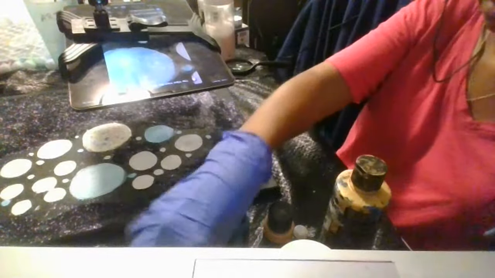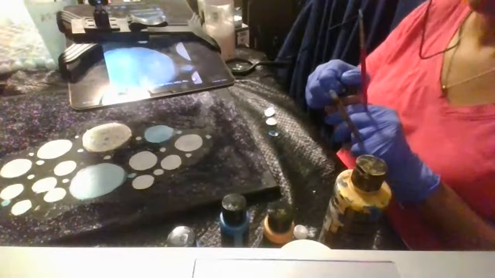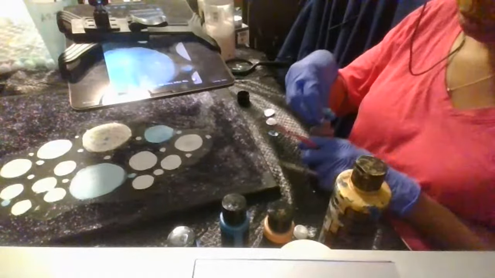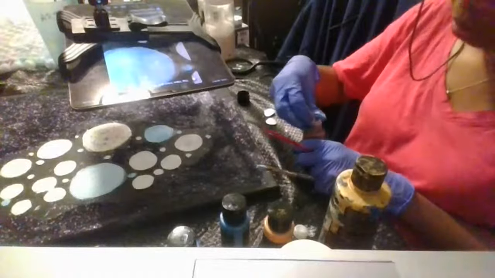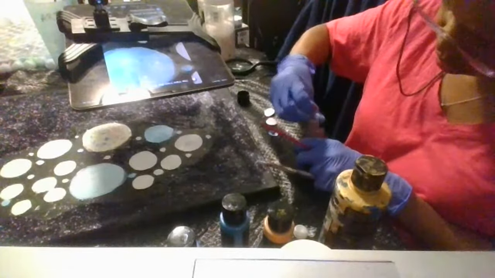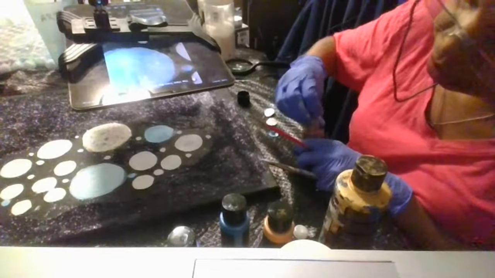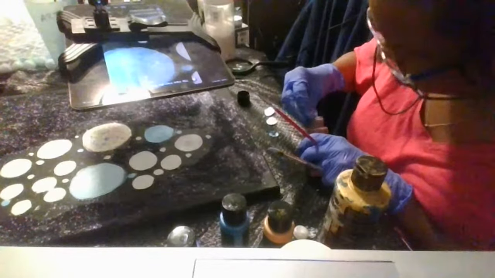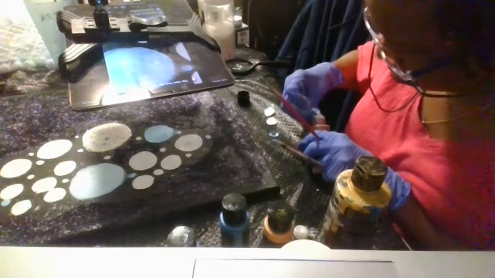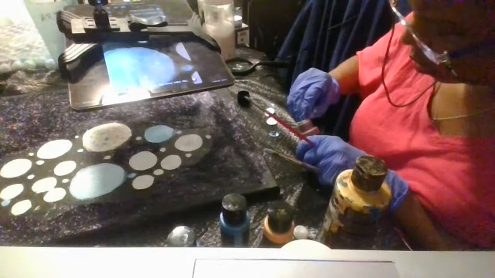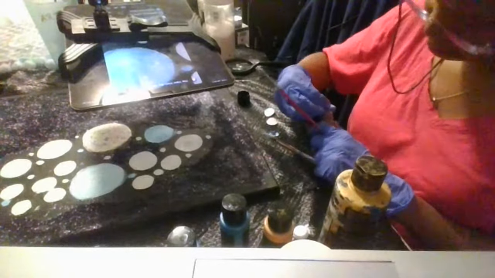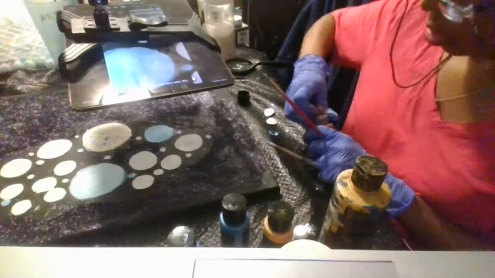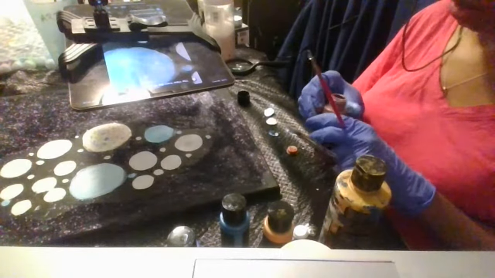Now I'm gonna do a purple and then a green. I should have opened this before. Yeah, there's a way to do it. I guess you got another way.